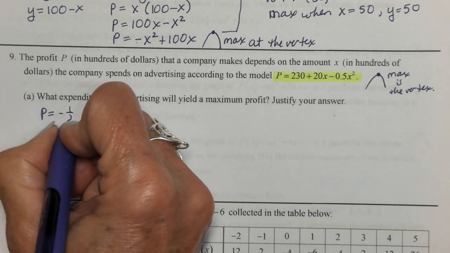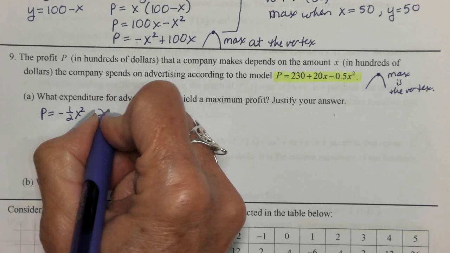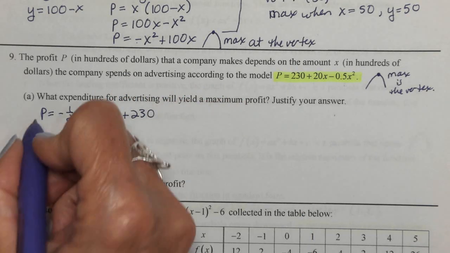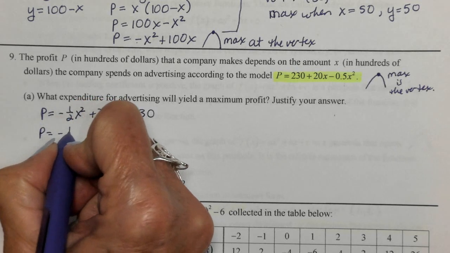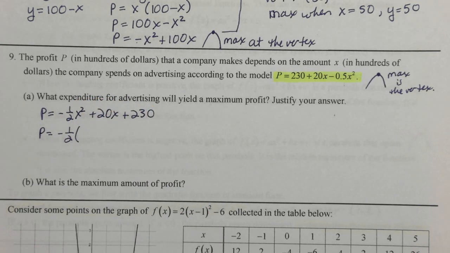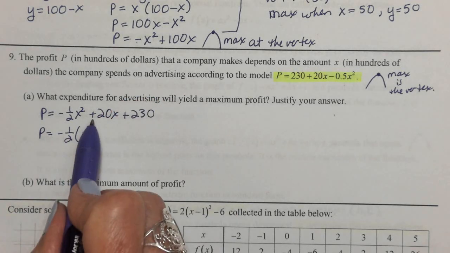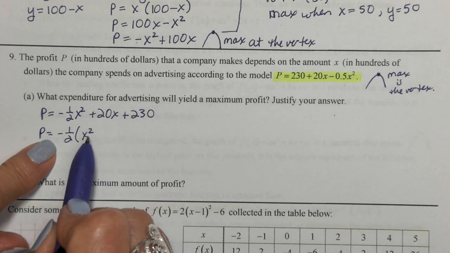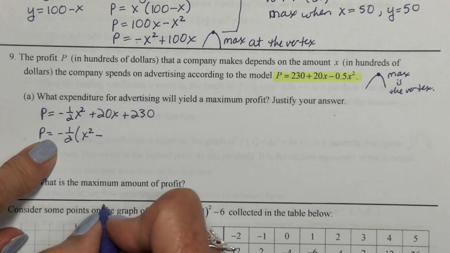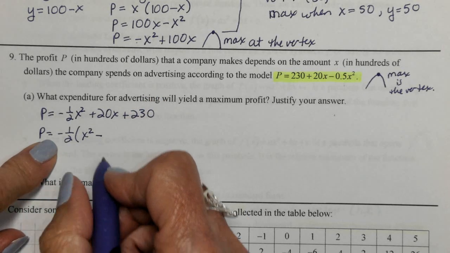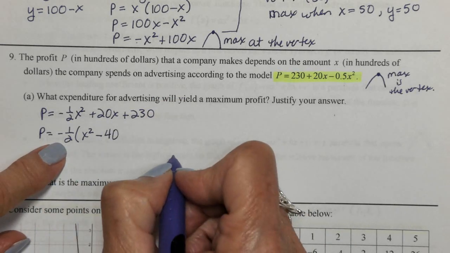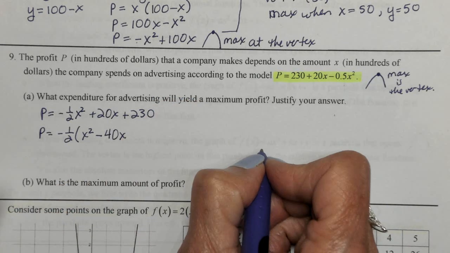So negative 1/2 x squared plus 20x plus 230. There's p. So we're looking for the vertex. I'm going to begin by factoring out a negative 1/2. We'll have x squared. Okay, I need positive 20. What do I multiply negative 1/2 by to get 20? Well, it needs to be negative to make my sign positive in there, right? And I need to multiply by 40. Half of 40 is 20. So I need negative 40 in there.